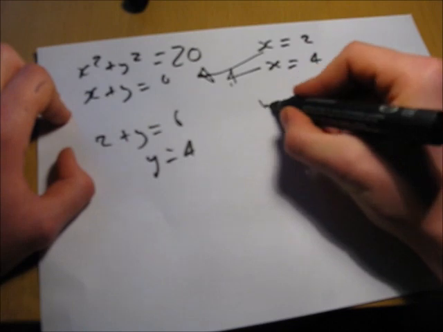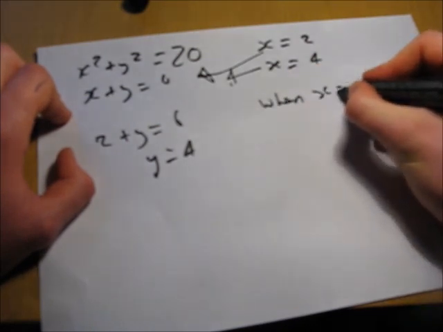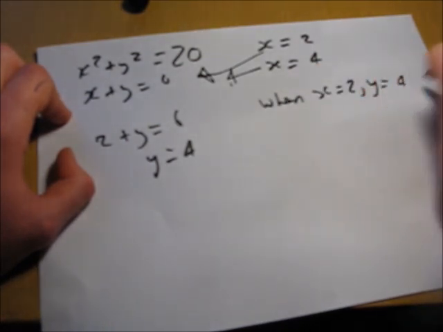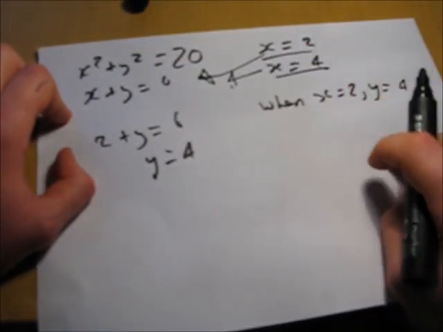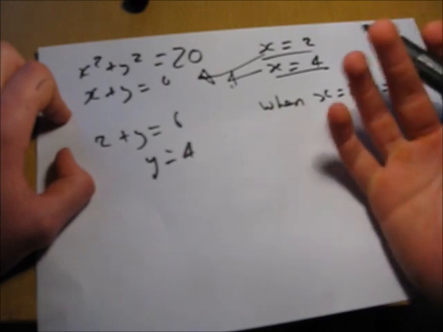So then you say when x equals 2, y equals 4, and we're going to do that again for when x equals 4. So you will have 2 values for x and 2 values for y. It's very important that you get that clear.